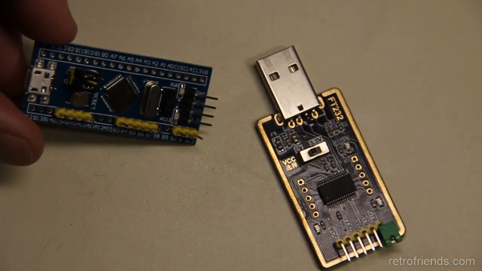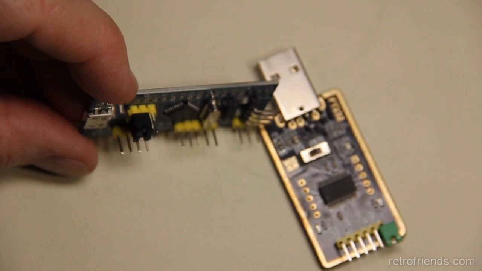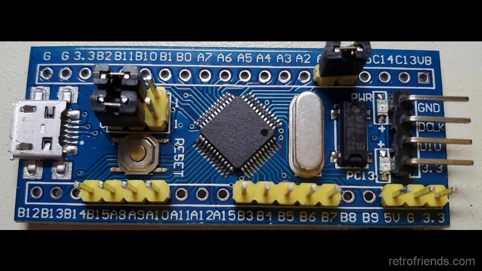First thing I did was to solder some jumper pins onto the board. You can see here I only soldered the ones I needed. On the top you can see A0 and A1 with pins and a jumper. I will explain the jumper later, but don't install it yet. On the bottom we have, from left to right, B15, A8, A9, and A10. Then B3 through B7, and finally 5 volts, ground, and 3.3 volts.